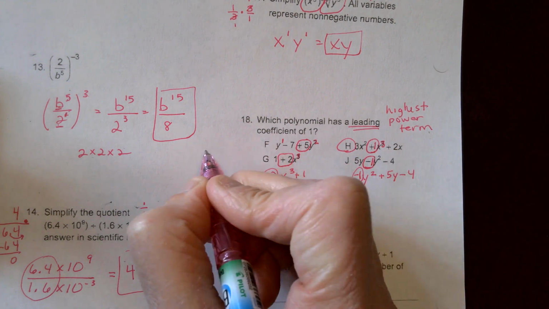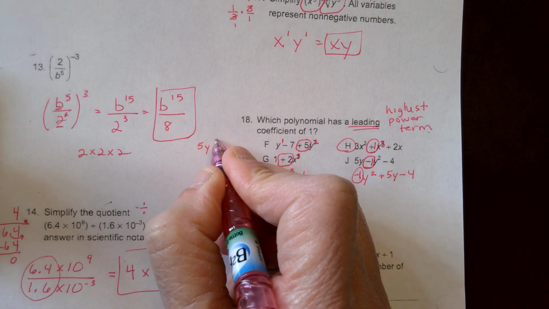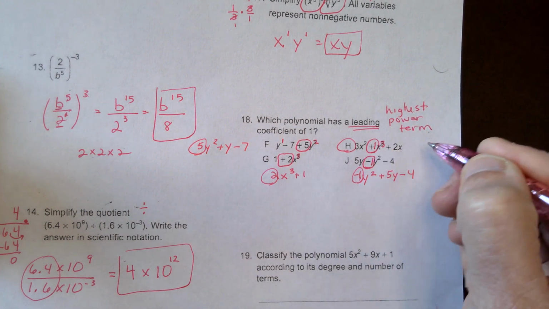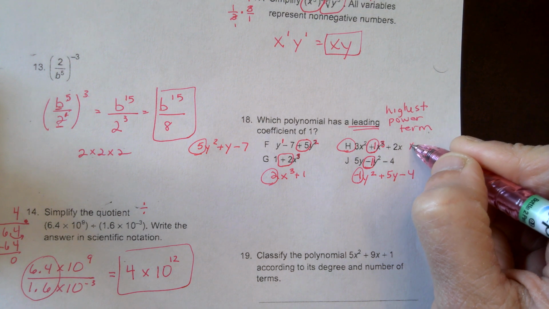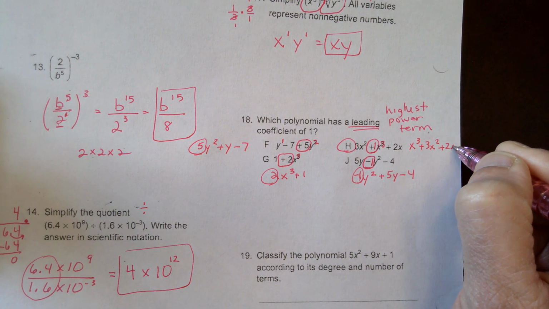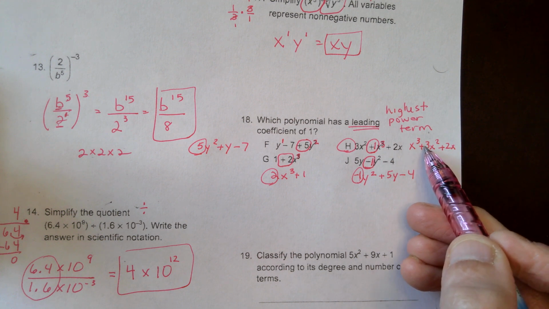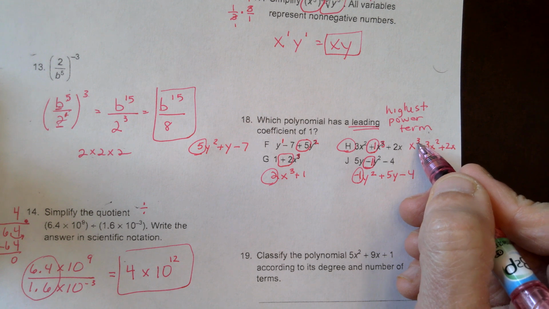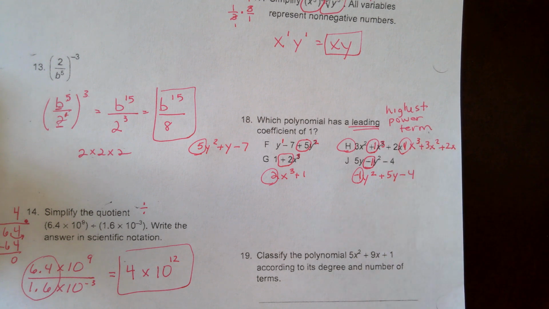If you rewrote this, it would be 5y squared plus y minus 7. If you rewrote this, you'd have x to the third plus 3x squared plus 2x. So the numbers in front don't matter. I'm looking at the powers, and it's 3. Now that I've determined that's my front end here, I figure out what's in front of it, 1.